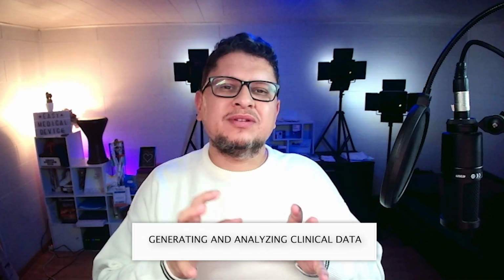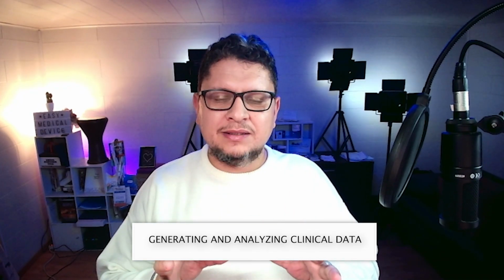Okay, now that you have created your CEP, you have to generate and analyze the data. So what are the types of data that are recognized within a clinical evaluation? First, the golden data is the clinical investigation, because you are collecting data on your device, how your device is working directly on the patient.